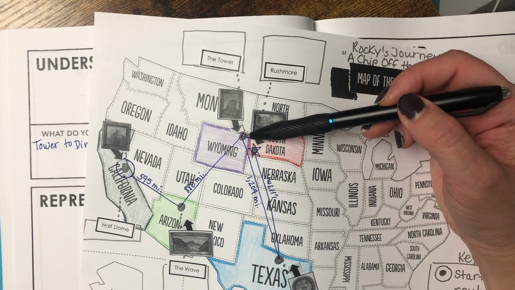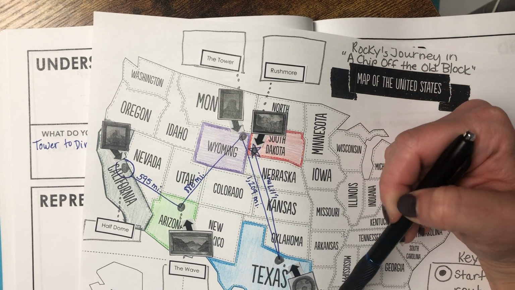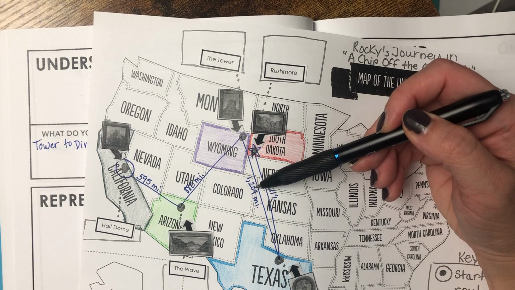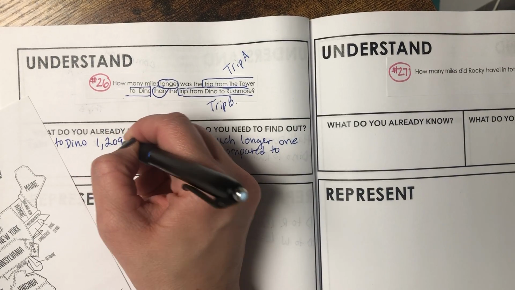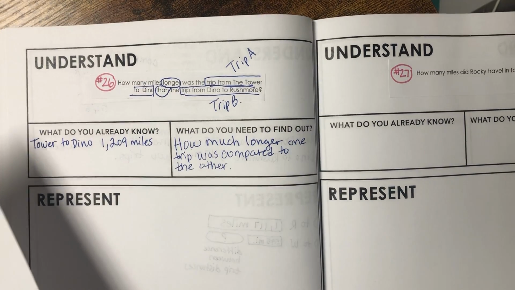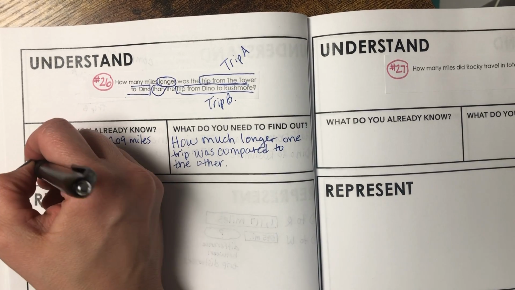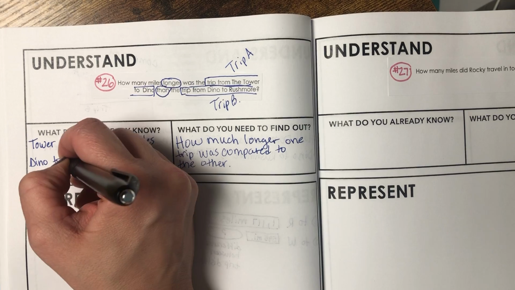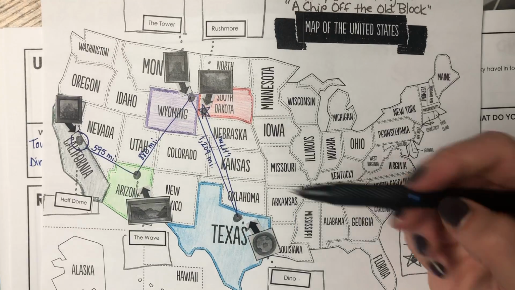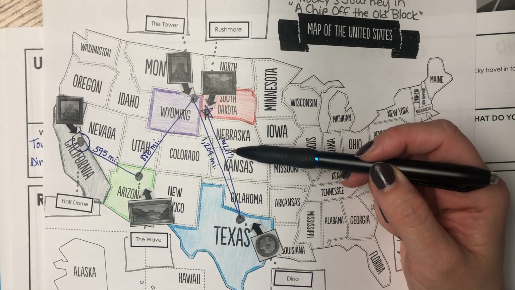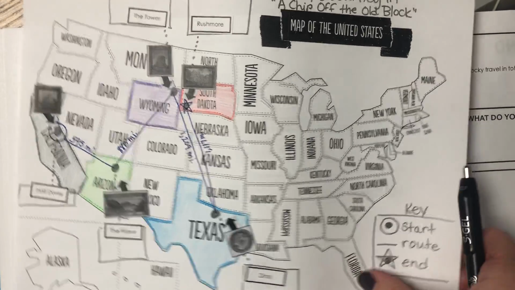Here's the tower in Wyoming, and all the way to Dino, we have 1,209 miles. And then Dino to Rushmore, we have 1,117 miles.